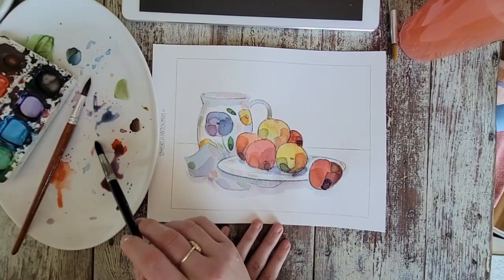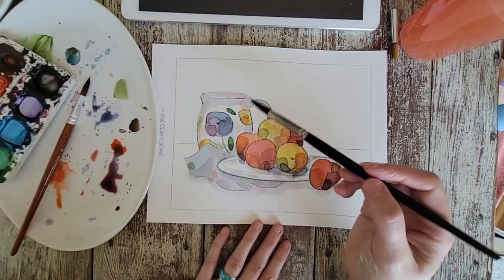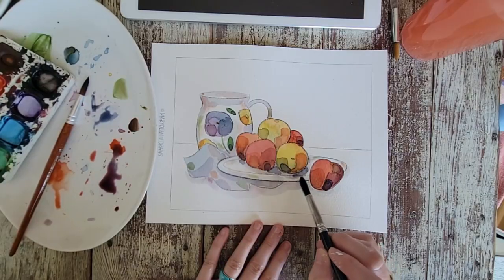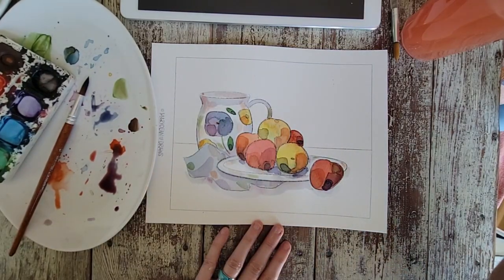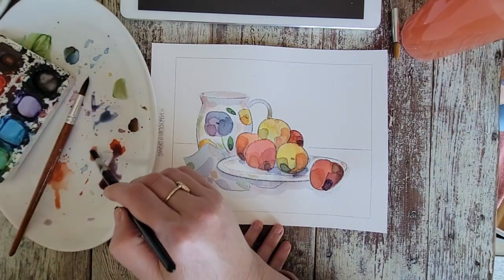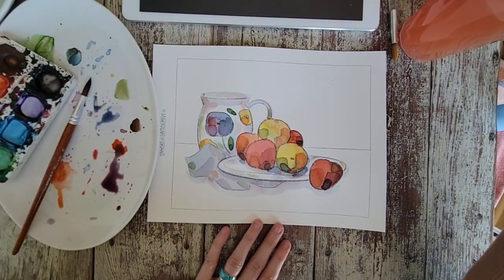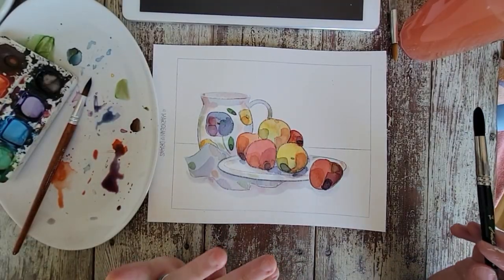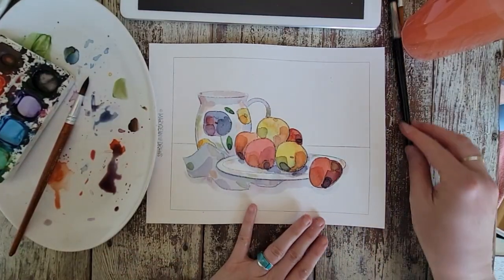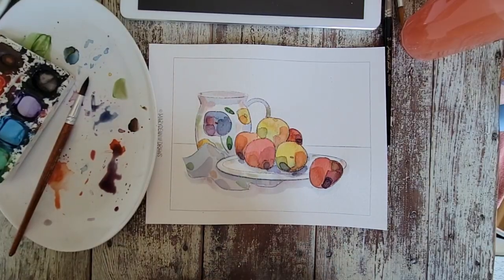A tiny bit of pink. I want it really washed out. There. Maybe a little bit of pink layered. I'm going to pause for a minute for this to dry, and then we're going to do the final layer on these apples, and then I think I'm going to be done. All right, be right back.